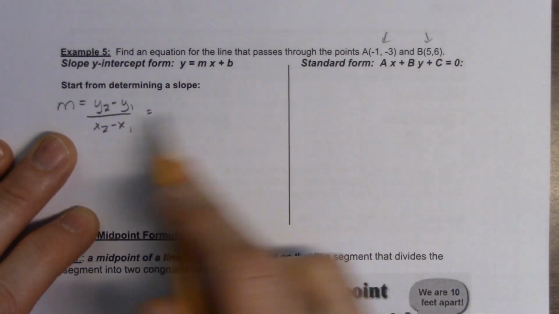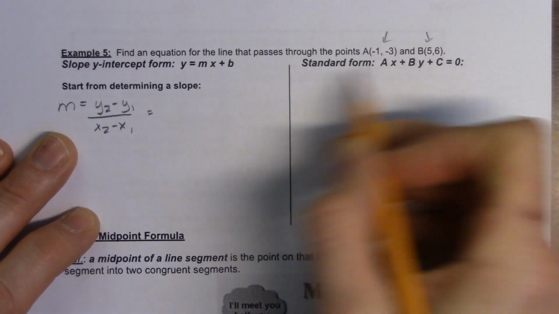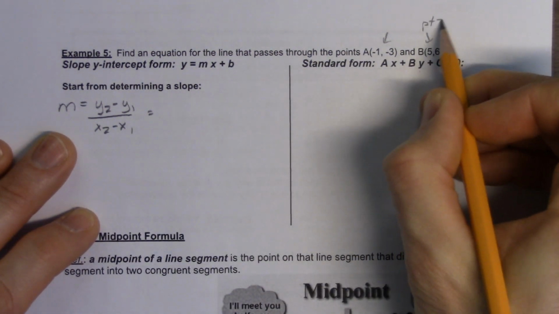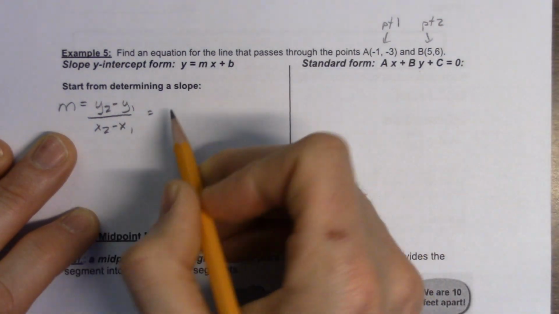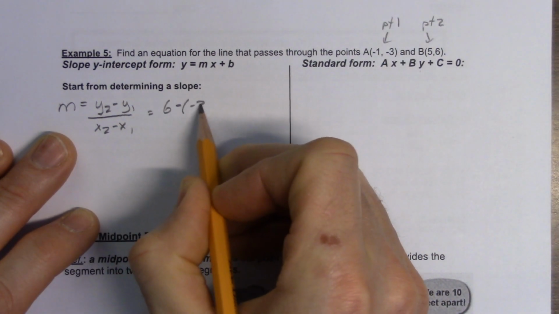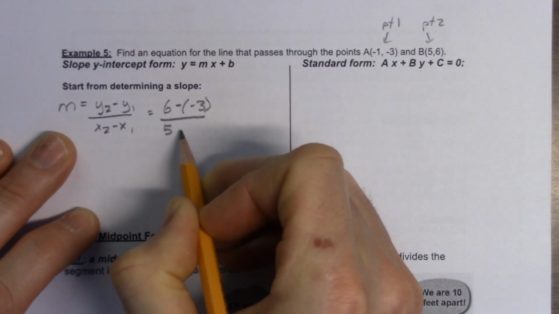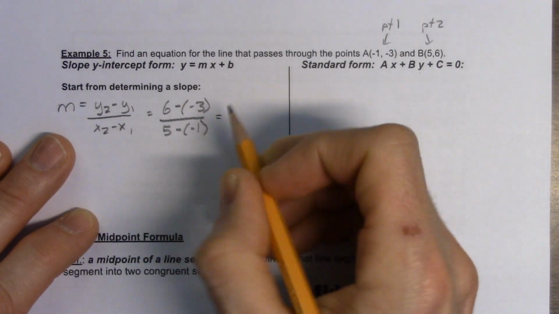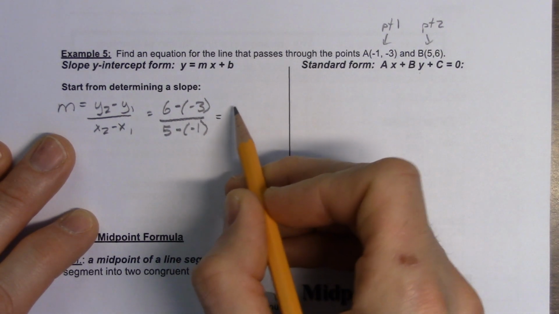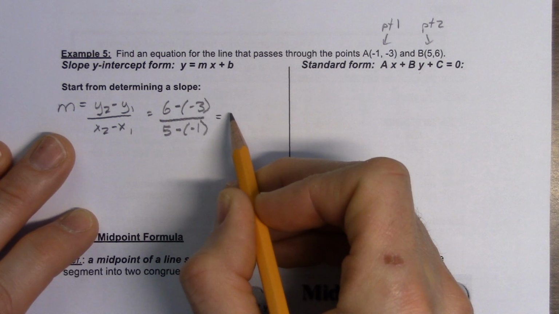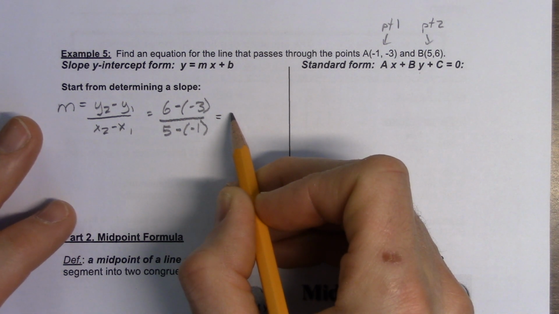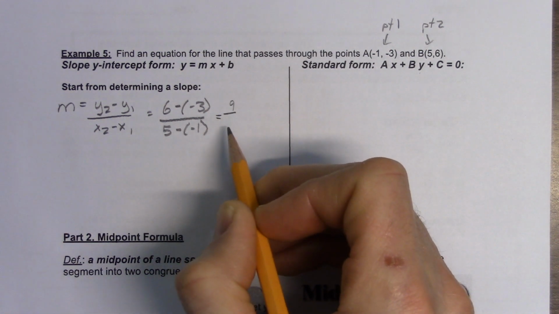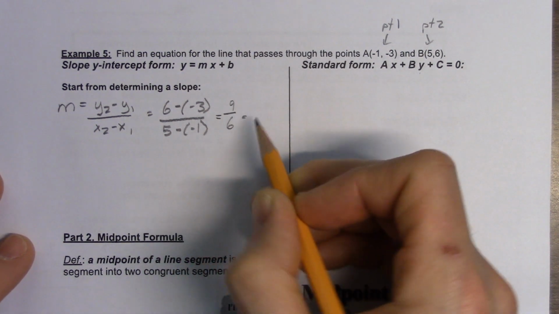What's the y2 and what's y1? No, this is point 2, right? 6 minus -3. Yep. And 5 minus -1. Okay. Keep going. What's that, Alan? That is positive 9 over positive 6. Good.